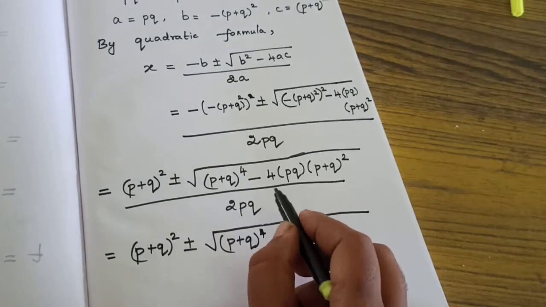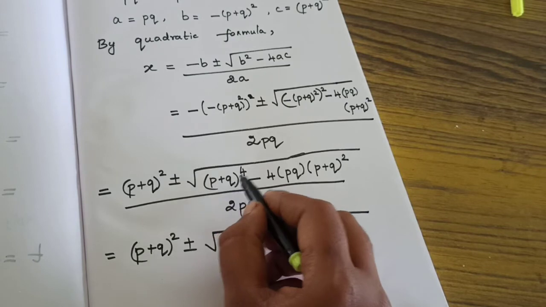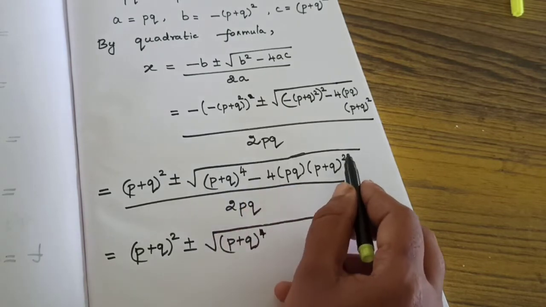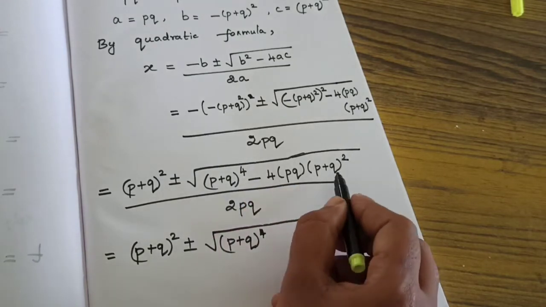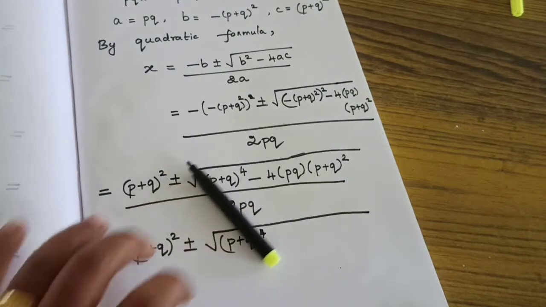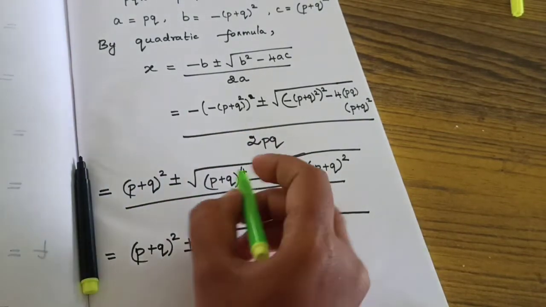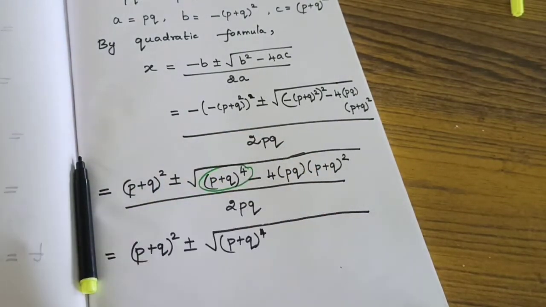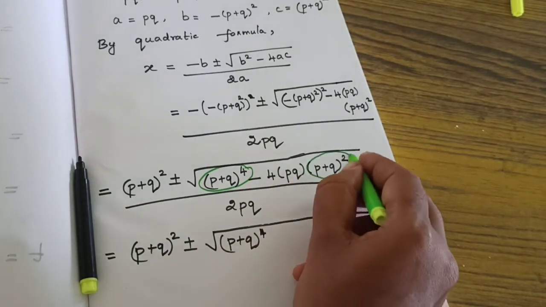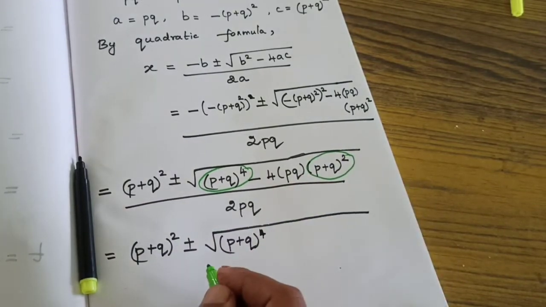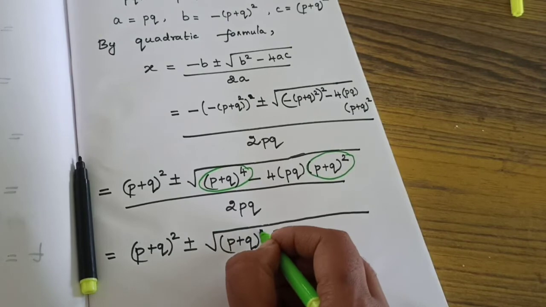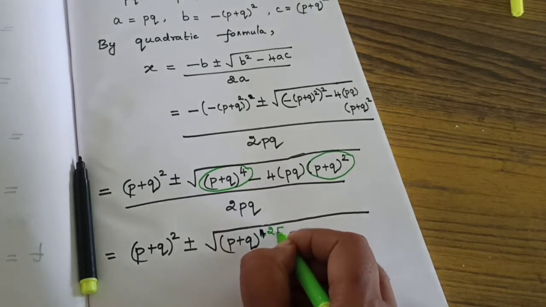So for an easy way we can use p plus q. Here power 4, here power 2. We can take p plus q the whole square. Otherwise, listen carefully. Here p plus q the whole power 4, here p plus q the whole square. Which term can we take common outside? P plus q the whole square we can take common outside.